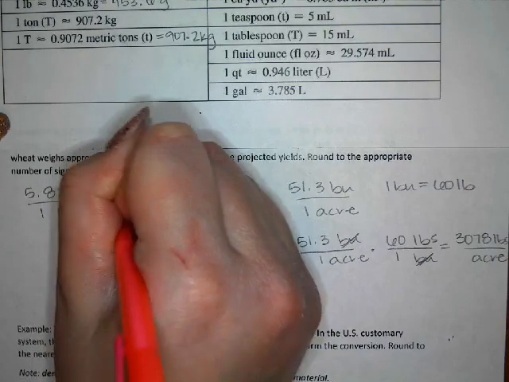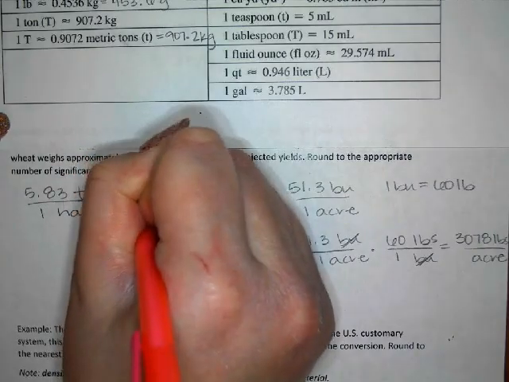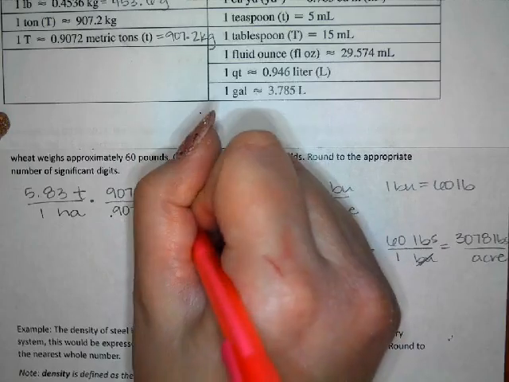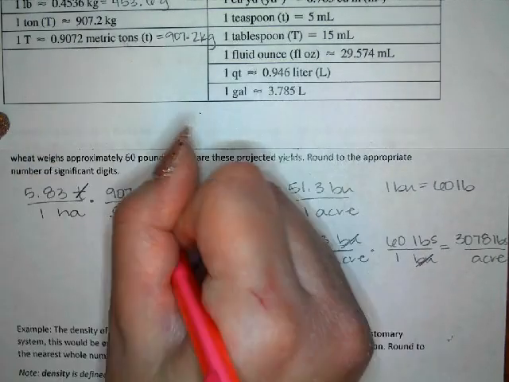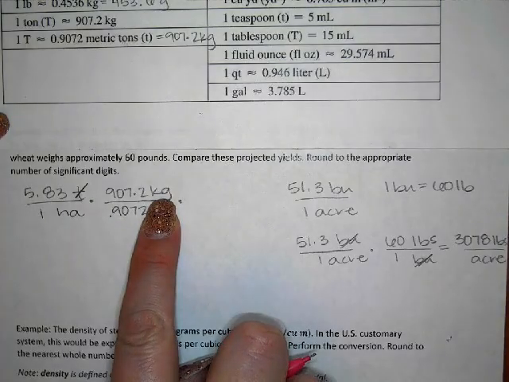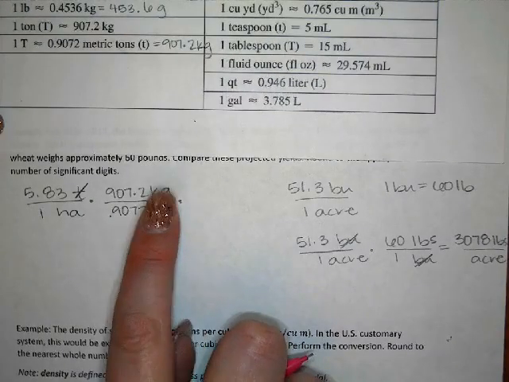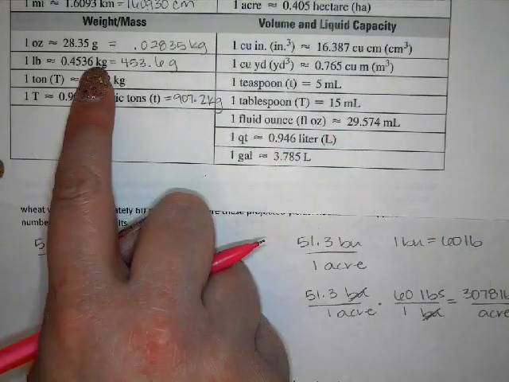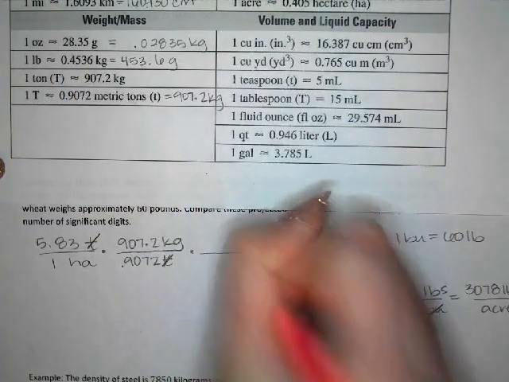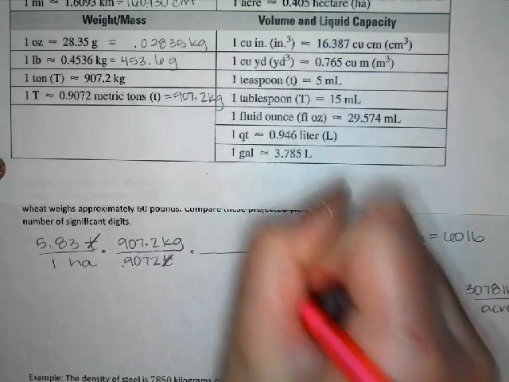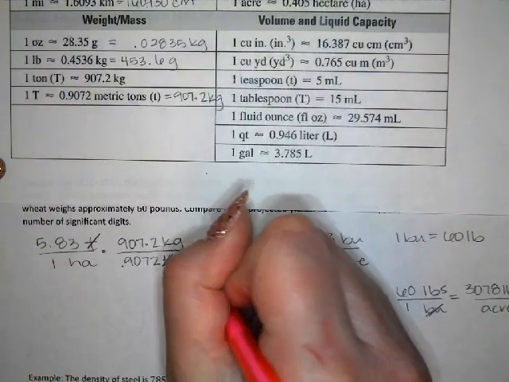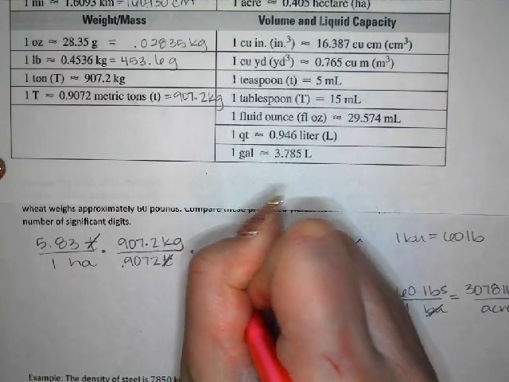And now I want to convert it from kilograms into pounds. So kilograms into pounds. I'm going to get rid of kilograms. I'm going to introduce pounds. Okay, so when we're done with this, we're going to know how many pounds it is per hectare, but we're going to want to convert that into acres.